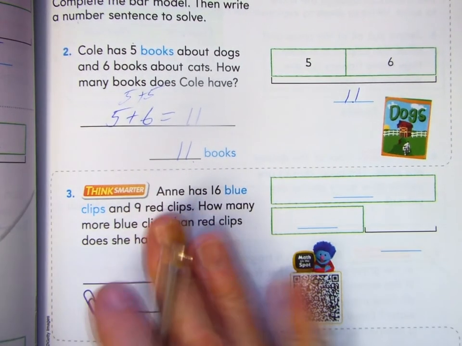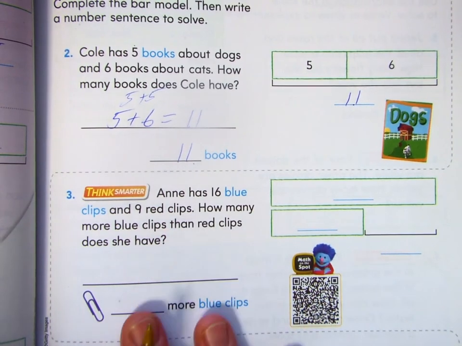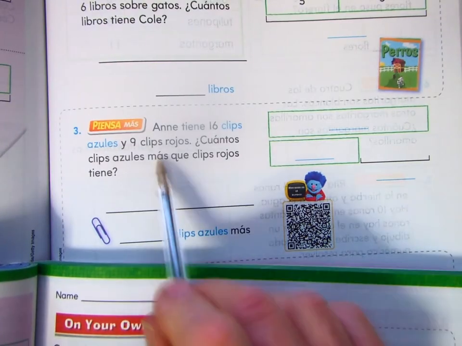You guys try this one by yourself. See if you can do this one. A ver si puedo hacerlo solo. A ver si lo puedo hacer solo.